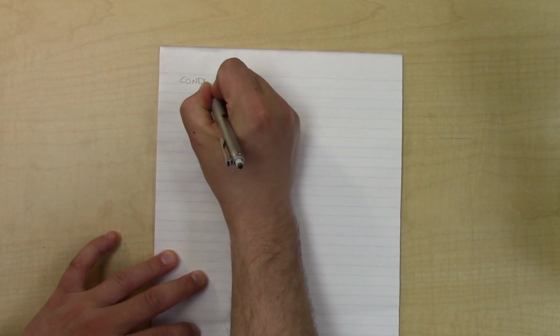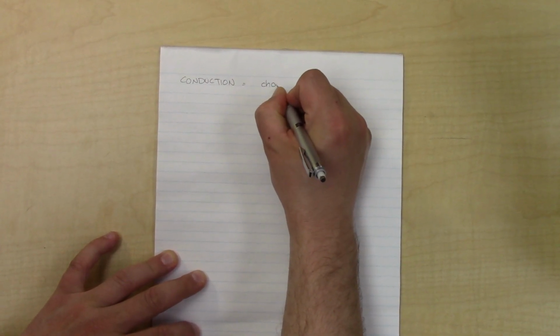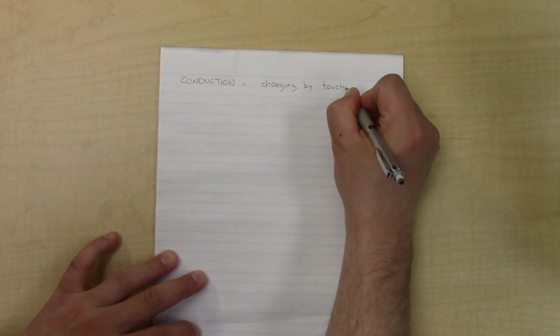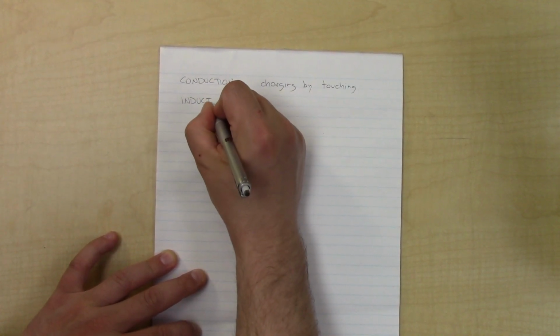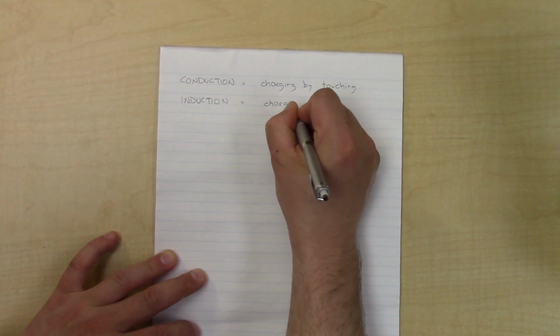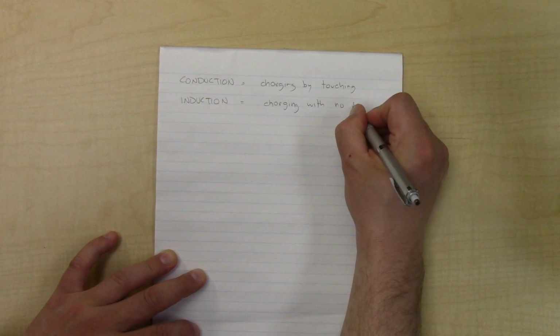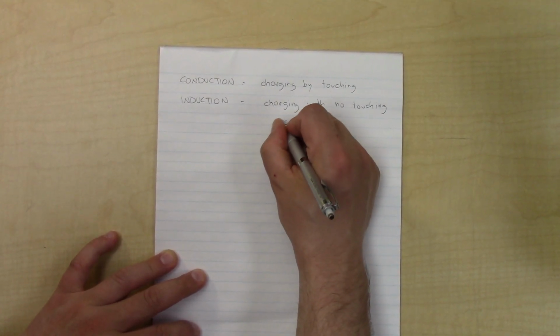So I'm going to write conduction equals charging by touching, and induction equals charging with no touching. And then I'm going to put a special star here.